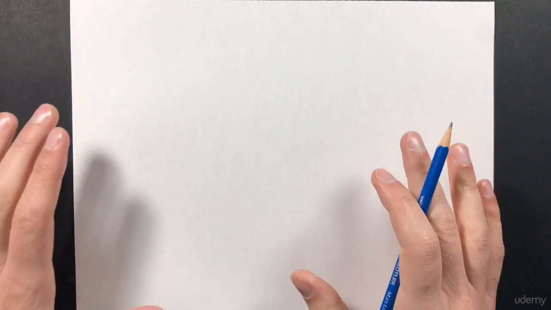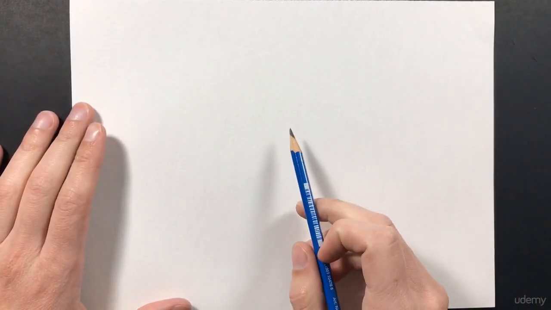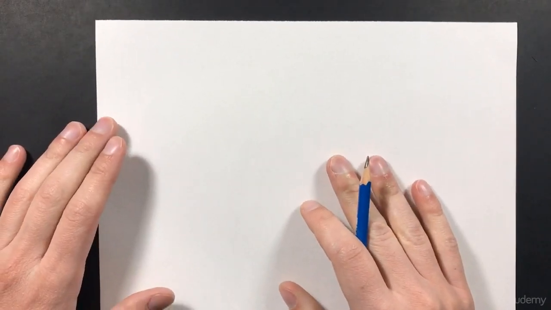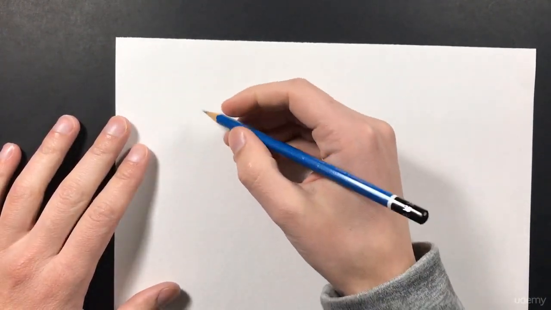Alright, in this lecture, we're going to learn how to add values and highlights and shadows to our forms. So the first form we're going to go over with this on is the cube, because this is the most simple form to do this on. So let's start off by drawing our cube.